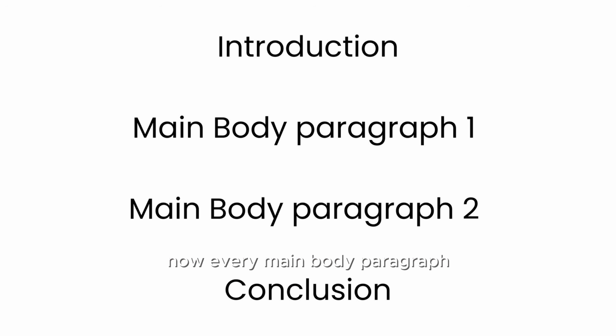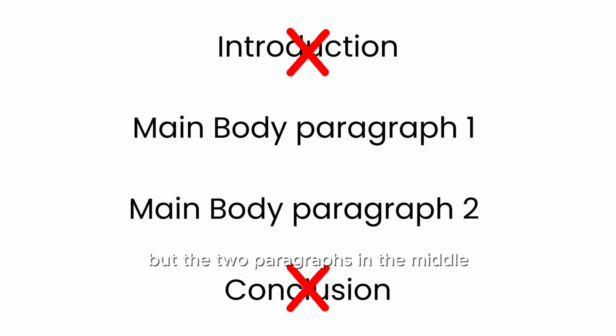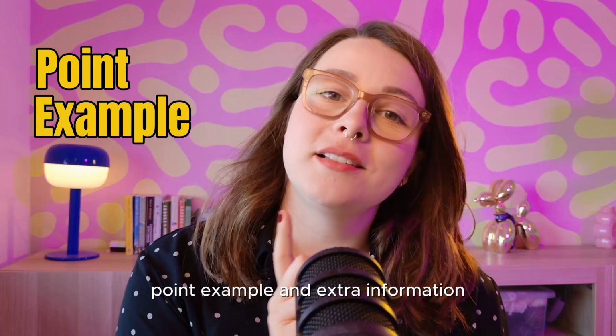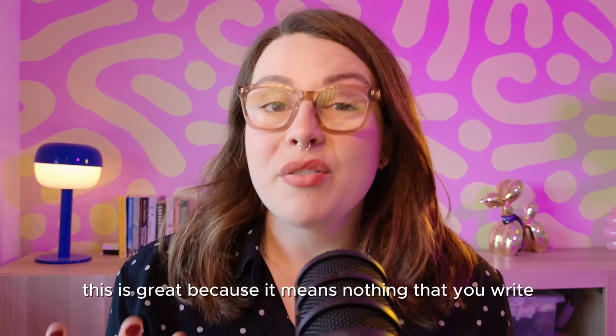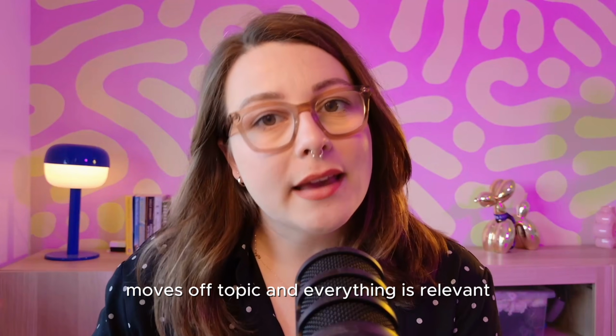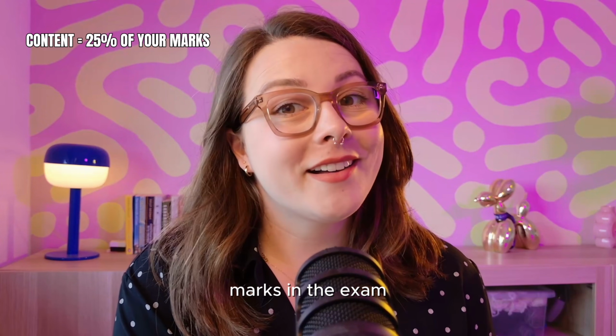Now, every main body paragraph, so not your introduction, not your conclusion, but the 2 paragraphs in the middle, should follow a simple structure. P-E-E. Point, example, and extra information. Now, this is great because it means nothing that you write moves off topic and everything is relevant, which is going to help you with your content marks in the exam.